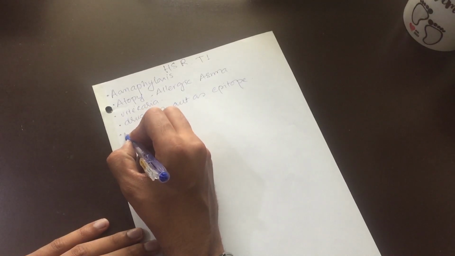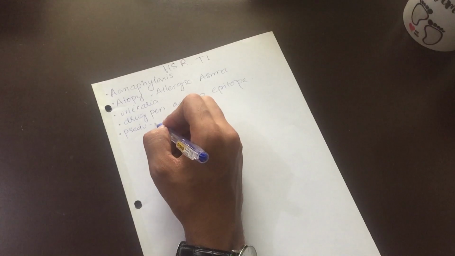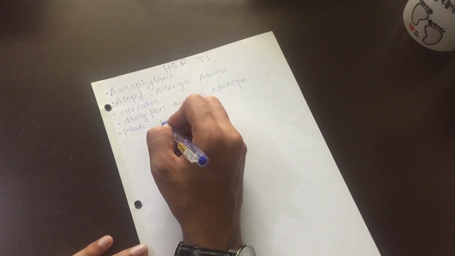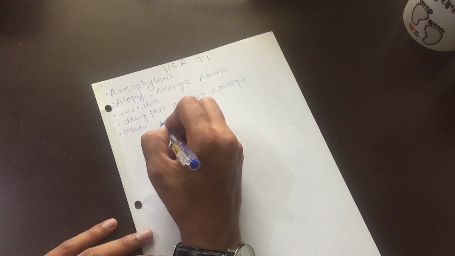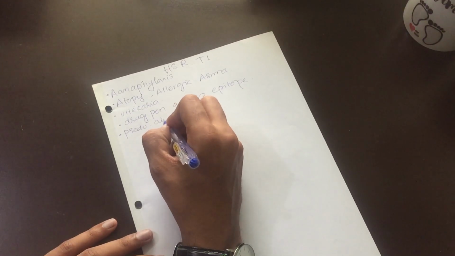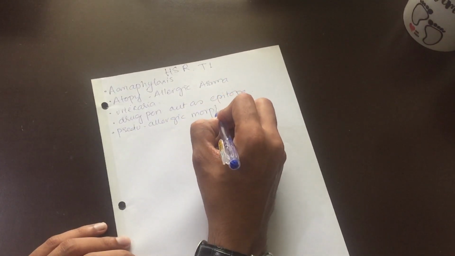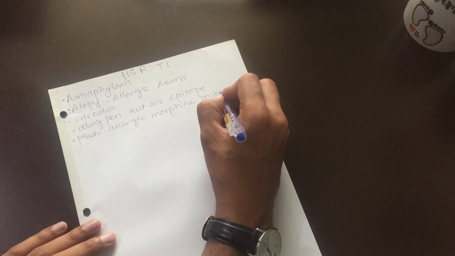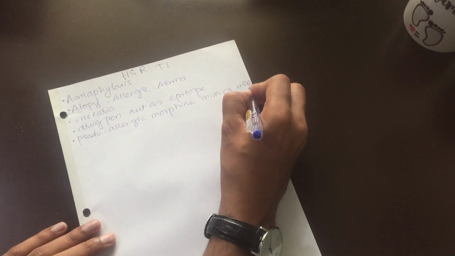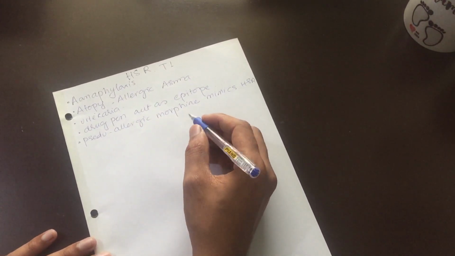Then we have a pseudo or false or mimicking type of anaphylaxis. In the pseudo allergic reaction, we have this opioid morphine, and it can cause pseudo allergic reaction because it mimics hypersensitivity reaction. So these are all the examples. Next, mechanism, how this hypersensitivity works.